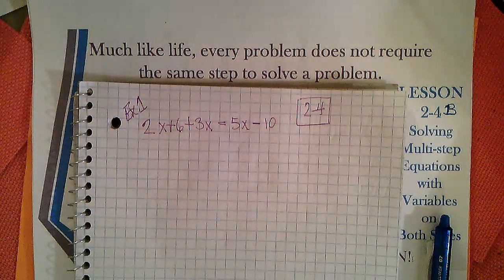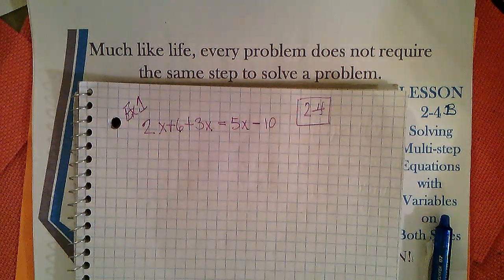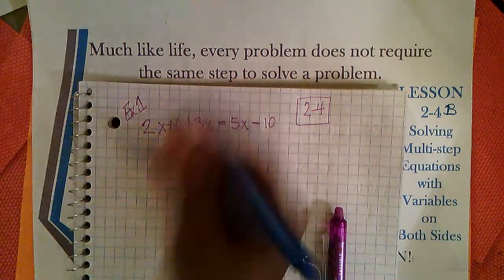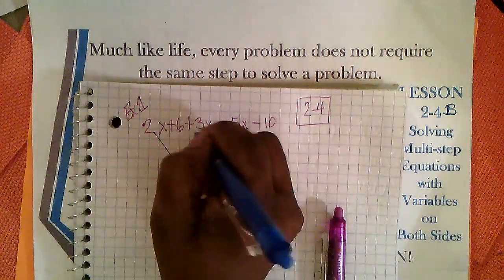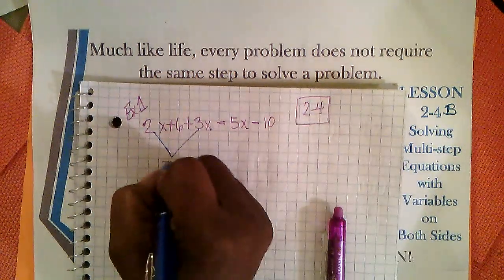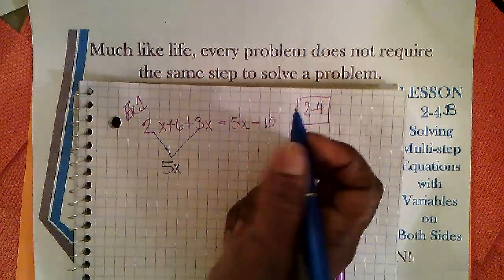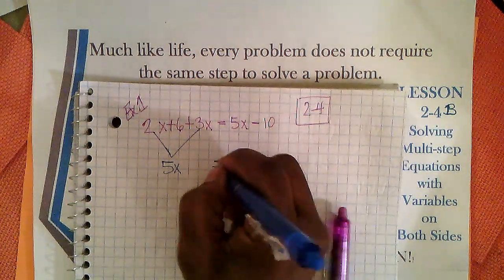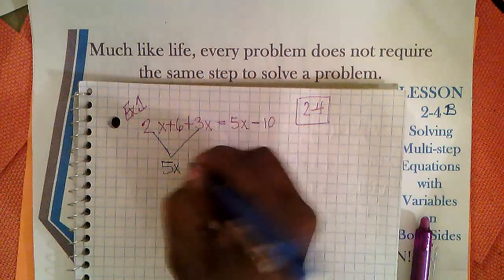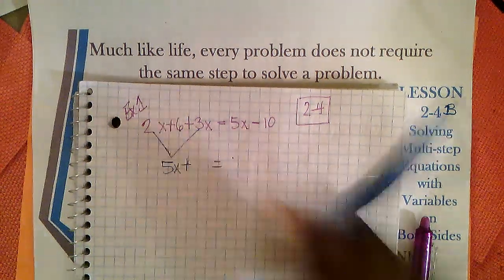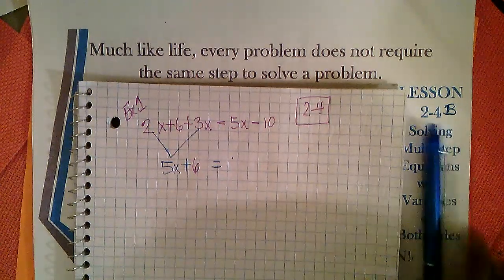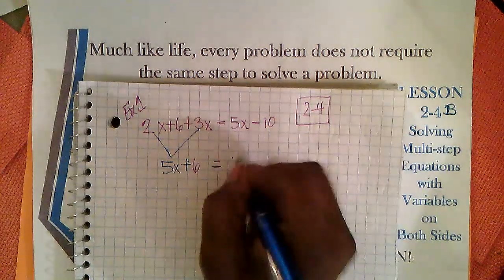All right, so first things first, we're going to combine like terms. 2x plus 3x gives us 5x. Then we're going to bring our plus 6 down, then we're just going to bring it down on this side.